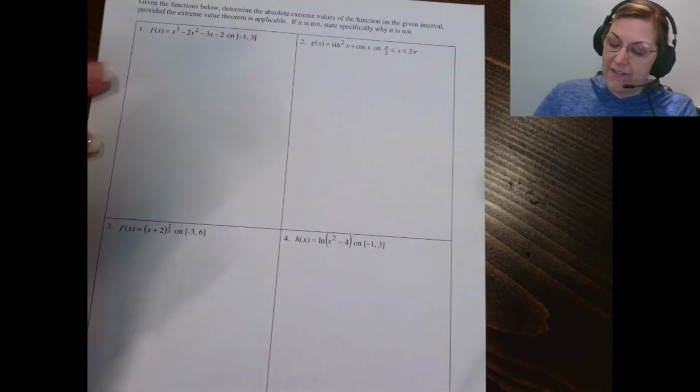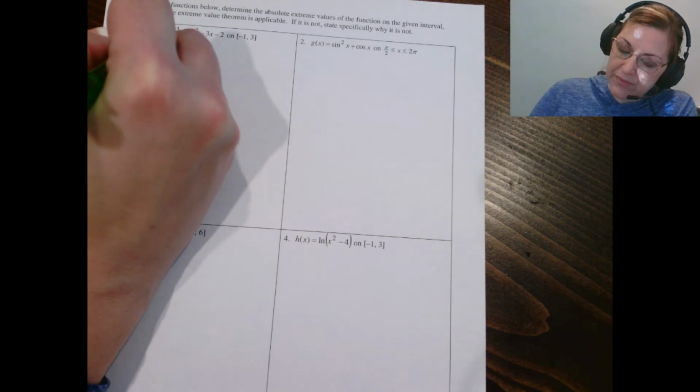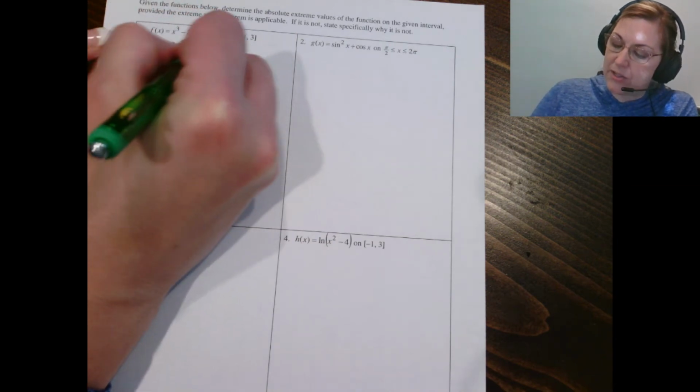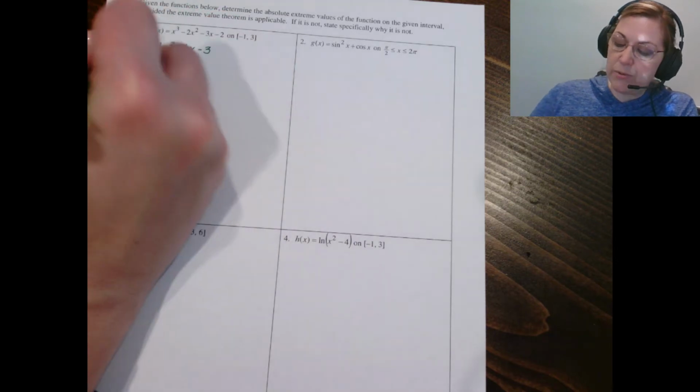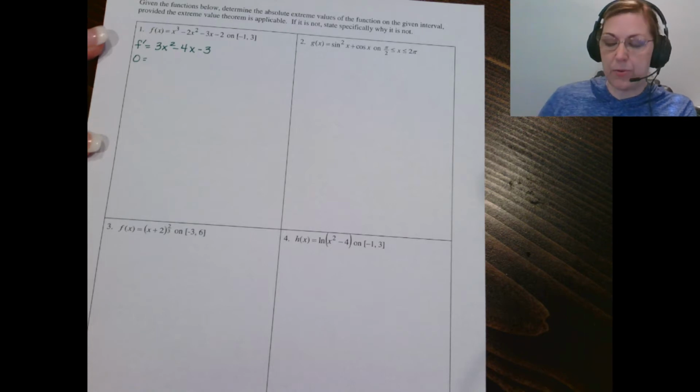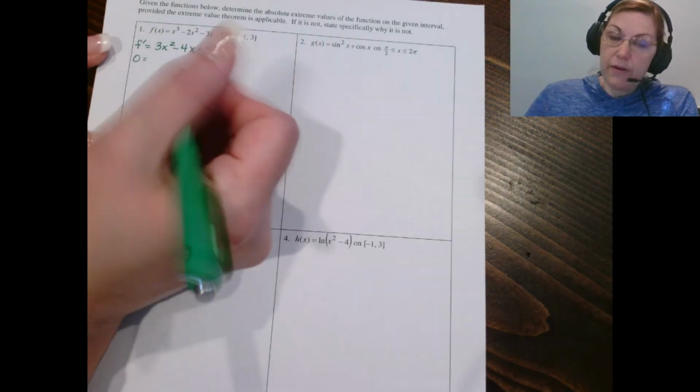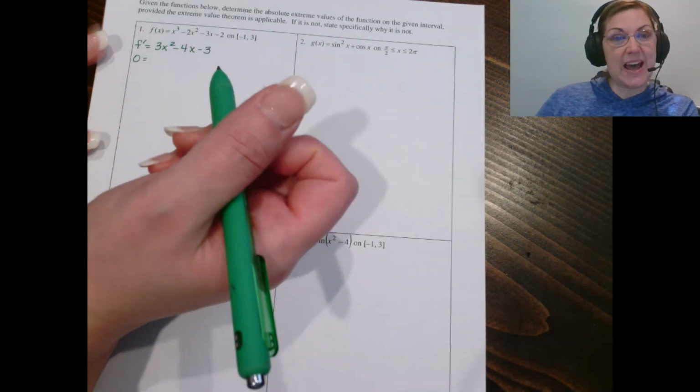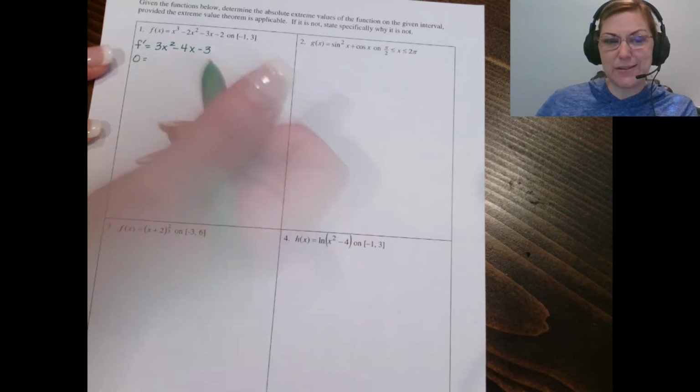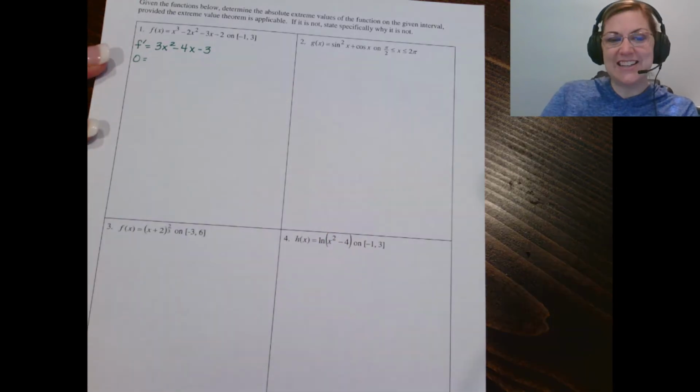So let's go ahead. Remember, we're going to find our derivative, then we're going to find our critical points. So my derivative, 3x squared minus 4x minus 3. I'll set it equal to 0 to go ahead and find my critical points. Let's see, does it factor? I don't think it factors.